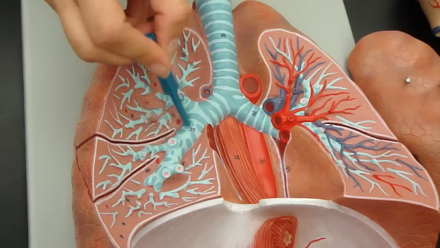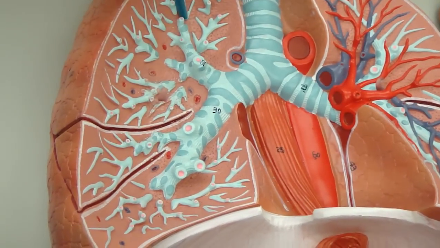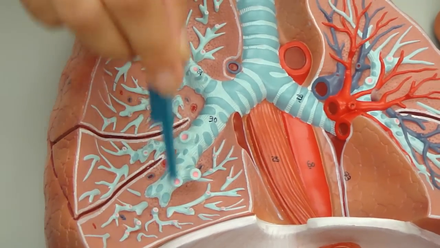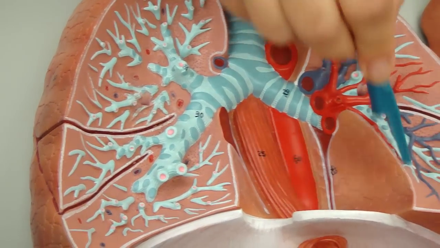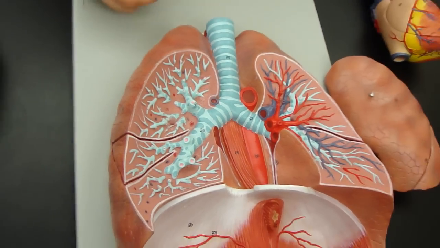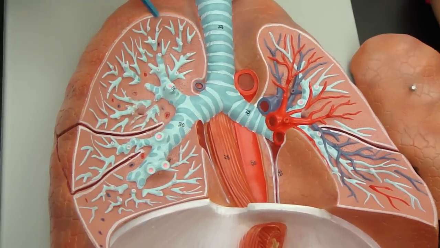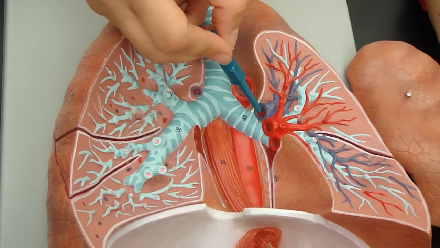Then it splits to secondary, and all the little splits are tertiary bronchi. Same with this, primary, secondary, and then all the little ones are tertiary bronchi. Anything that's the pulmonary artery and veins, they're going to be the only opposite ones, so in color.